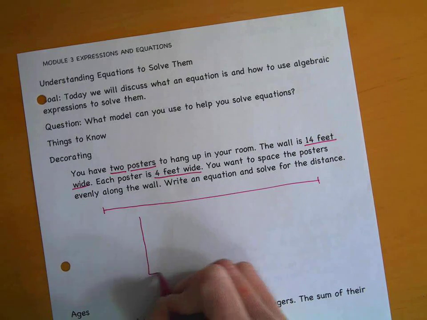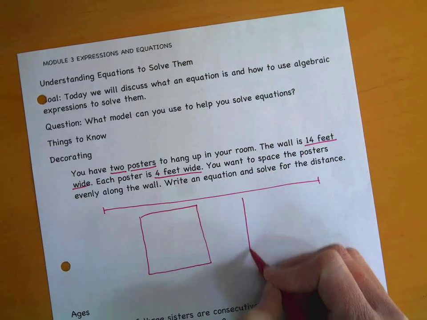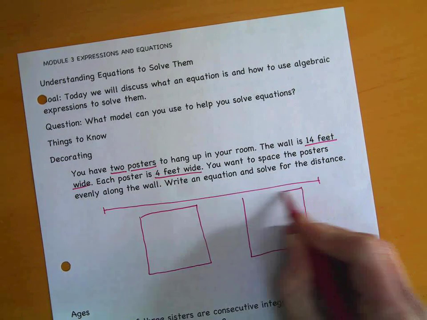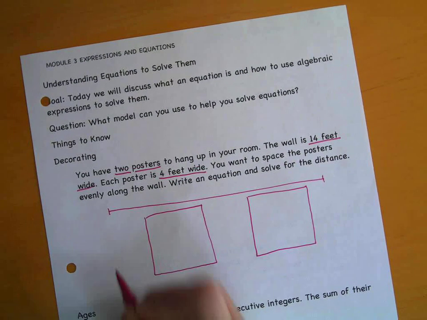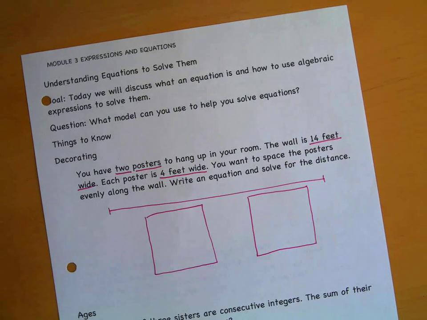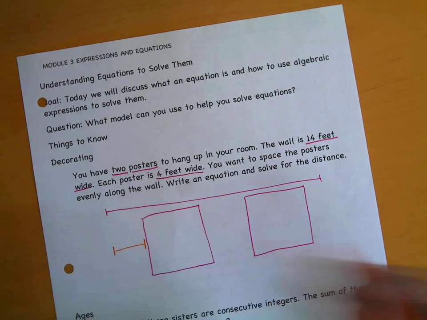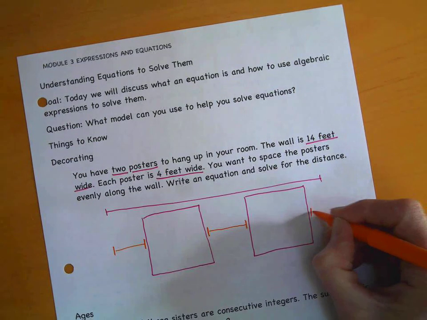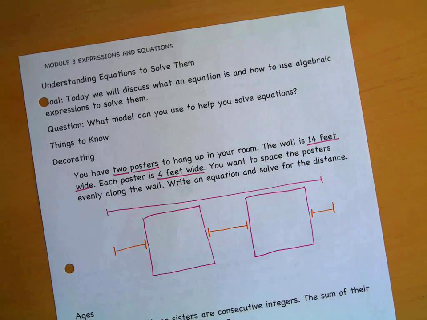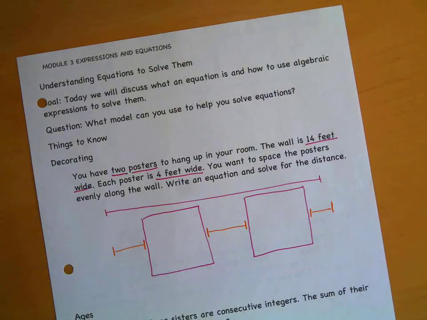So my picture, and again, this is not drawn to scale, but if those are our two posters right there, and we want them to be evenly spaced, basically what that means is we want the distance from here to here to be the same. We want it to be the same from here to here, and we want it to be the same from here to here. Now again, mine is not drawn to scale, and I apologize for that. But basically, we want these three spaces to all be measured the same amount.